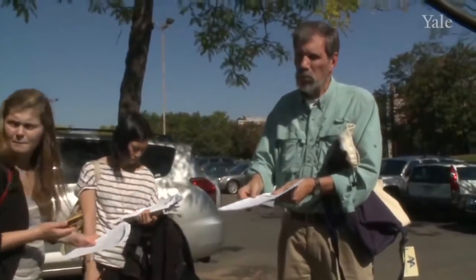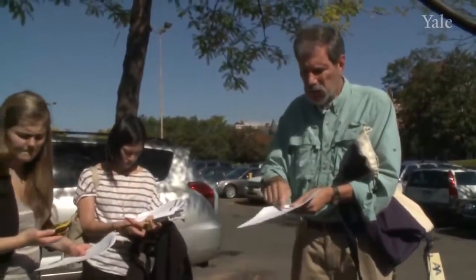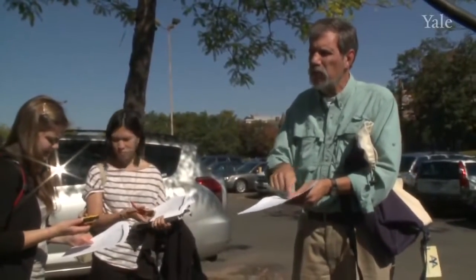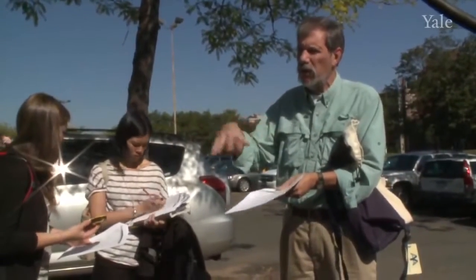Why is it so much higher than normal? Because there's been a lot of rain over the last few months that's slowly coming out of the soil and going into the rivers.